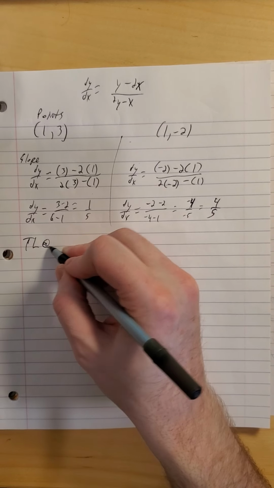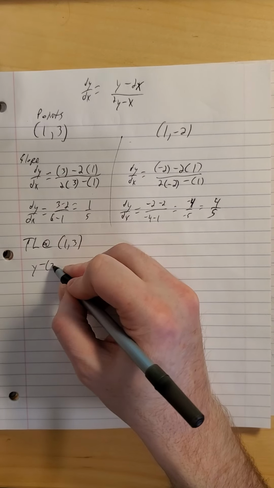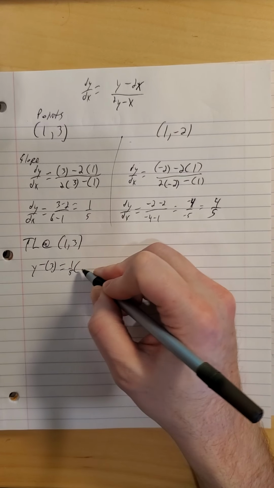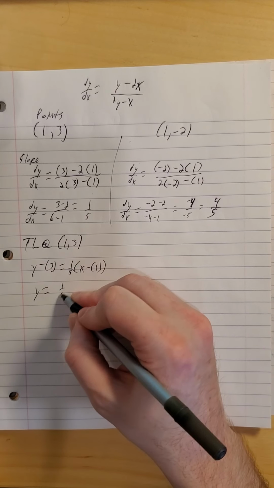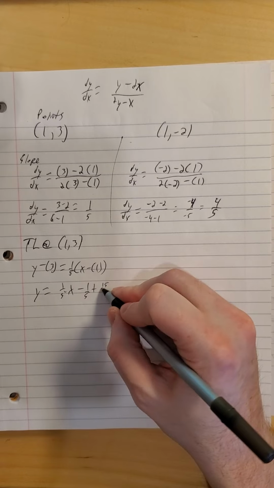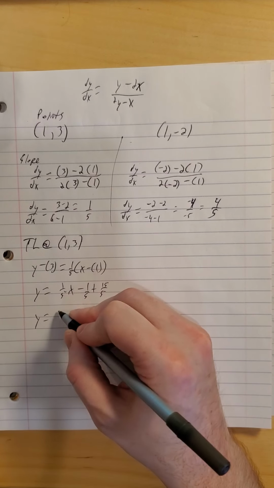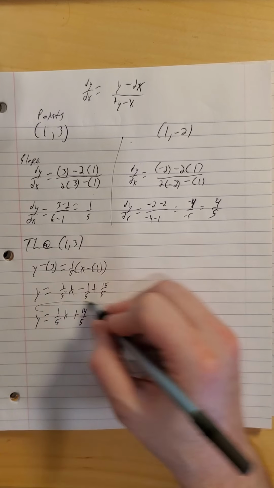So tangent line at (1, 3), change in y is the slope times change in x. So y is 1/5 of x minus 1/5 plus 3, which is 15/5. So y is 1/5 of x plus 14/5.